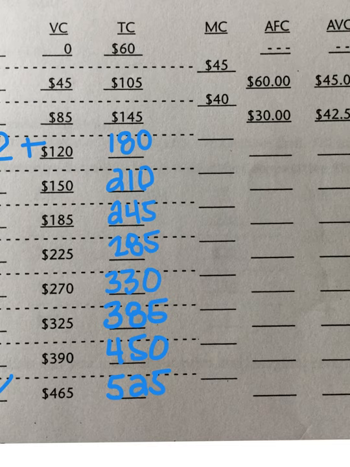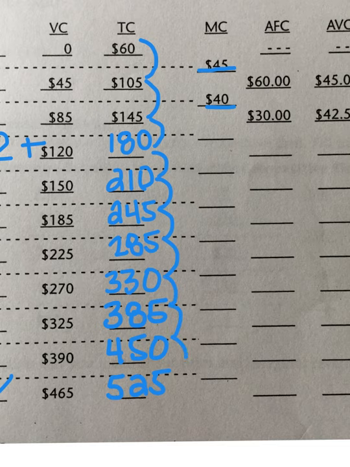Okay, so once you've got your total cost filled in, we can take a look at marginal costs. In order to get our marginal costs, what we're doing is looking at the difference between levels of total cost. So the difference between 60 and 105 is a marginal cost of 45. The difference from 105 to 145 is a difference in cost of 40, or a marginal cost of 40. So then what you'll do is just calculate the difference all the way down between each of the levels of total cost.